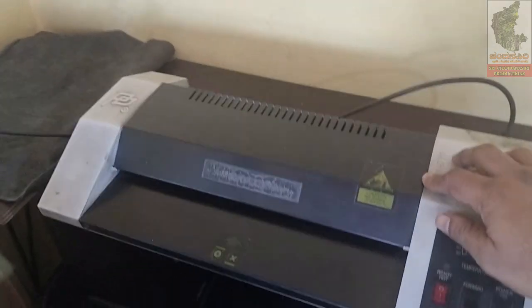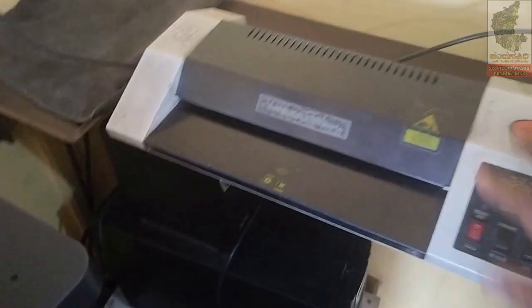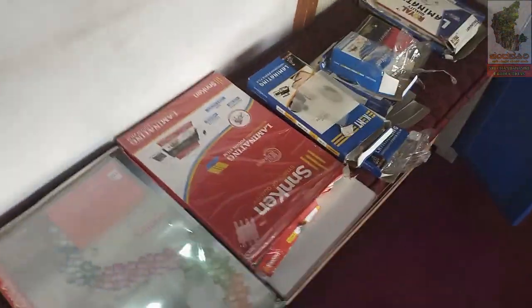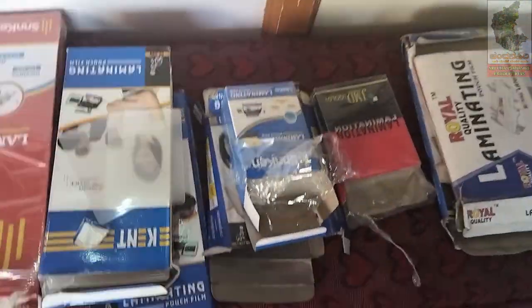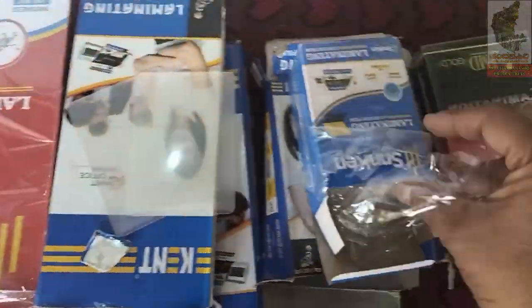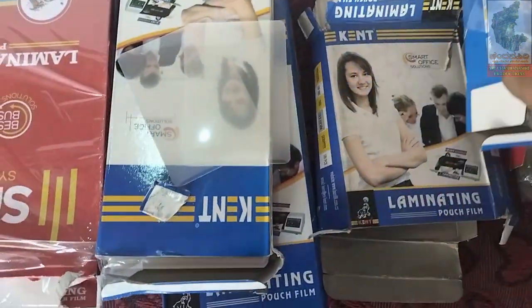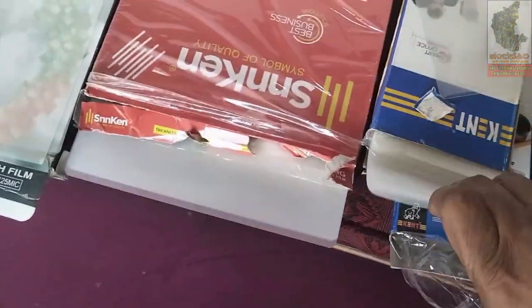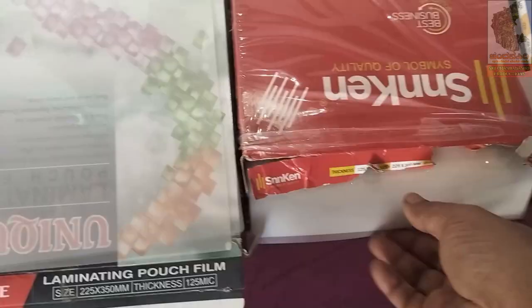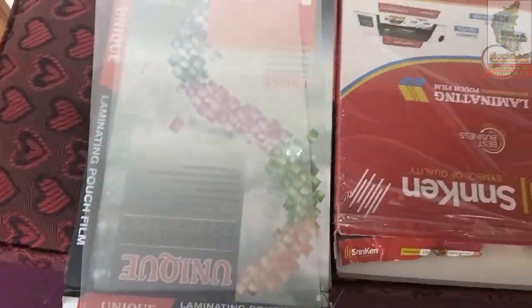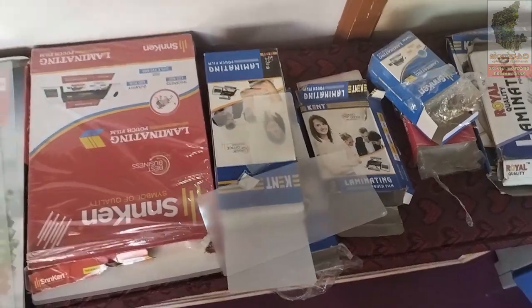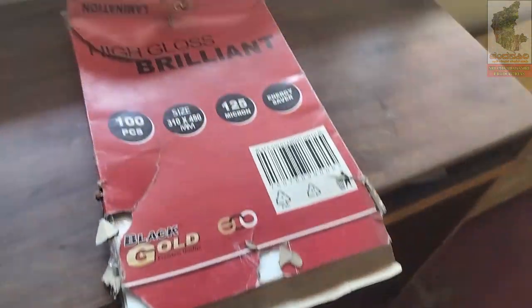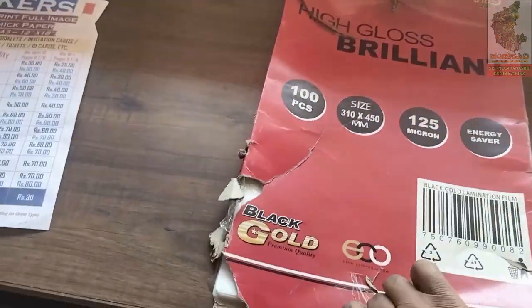This is lamination machine, as I said. For laminating service, you will need to buy pouches like this. They come in different sizes. This is ID card size, this is pass size, this is slightly bigger. Like this, you will need to buy different size pouches. This is Aadhaar card size, and this is A4 size, and this is full scape size, which is slightly bigger than A4. So you will need to buy all these. And this is A3 size lamination pouch, the bigger one.